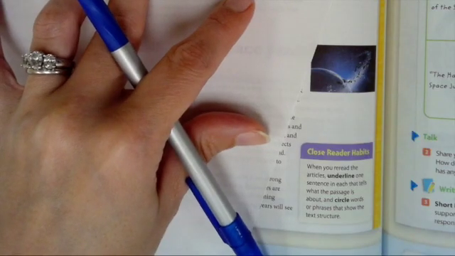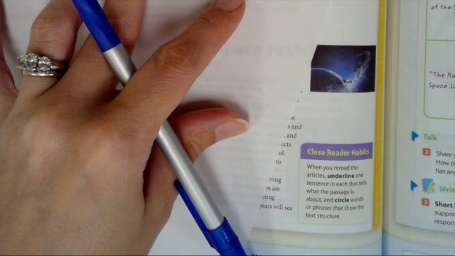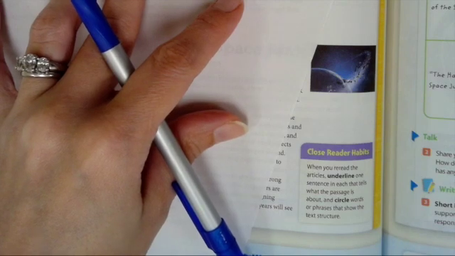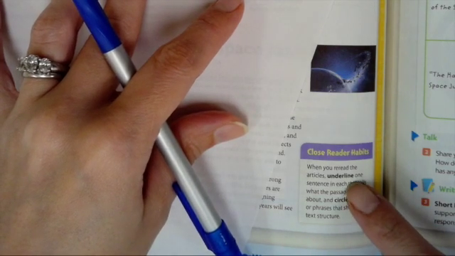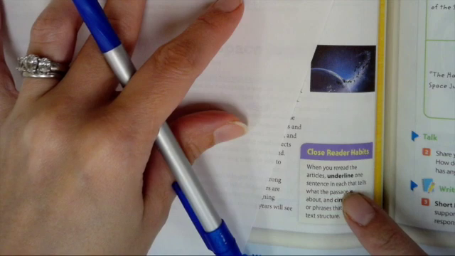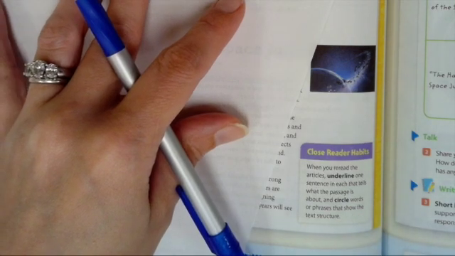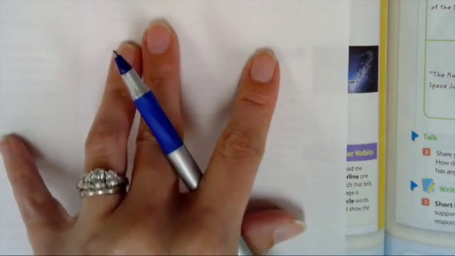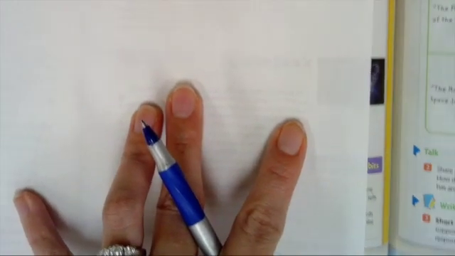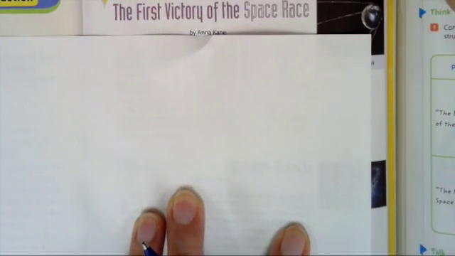We're going to do a similar thing on page 204. We're going to read one passage at a time, and as we do, we're going to underline one sentence in each that tells what the passage is about, and circle words or phrases that show the text structure. So we're just going to do one passage at a time. The first passage is called The First Victory of the Space Race.